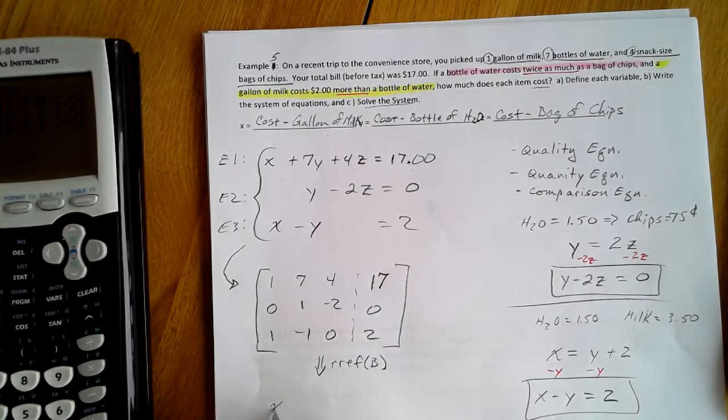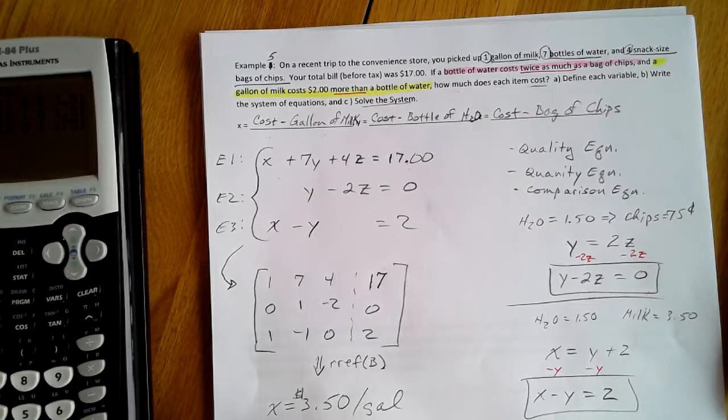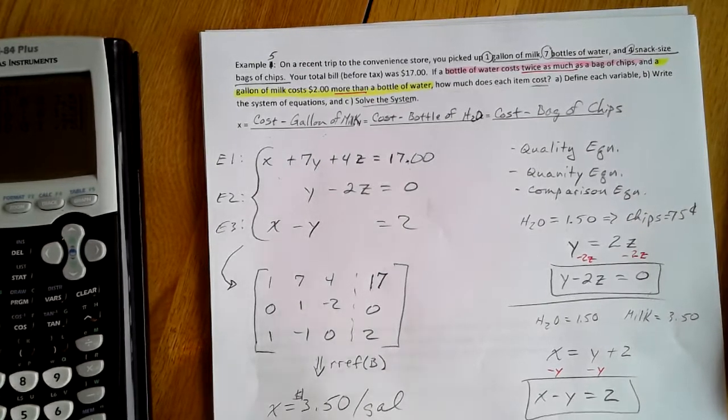So milk is $3.50 a gallon. Water is $1.50 a bottle, and chips are equal to 75 cents per bag.